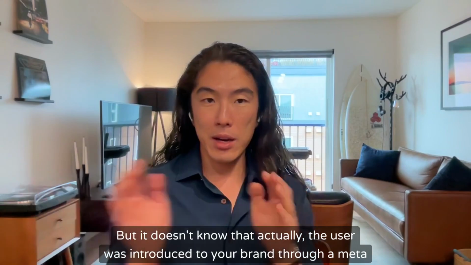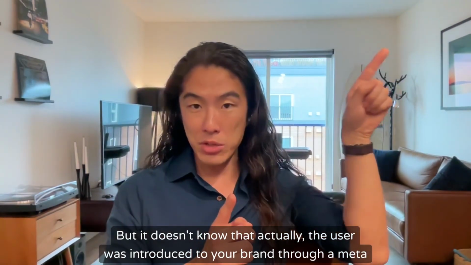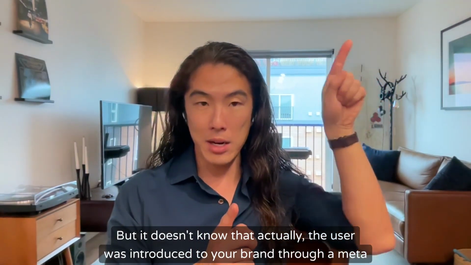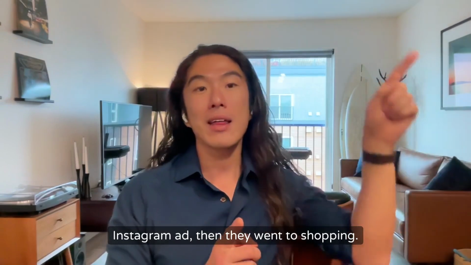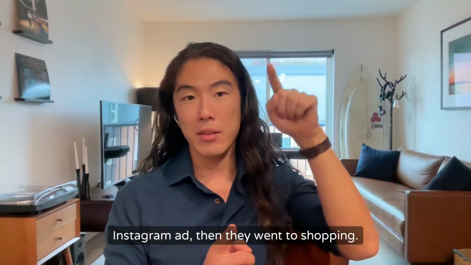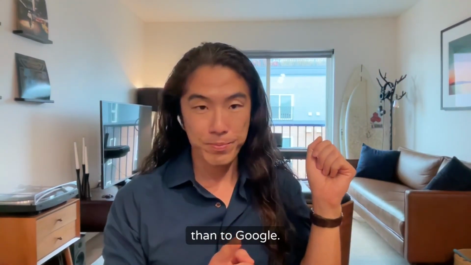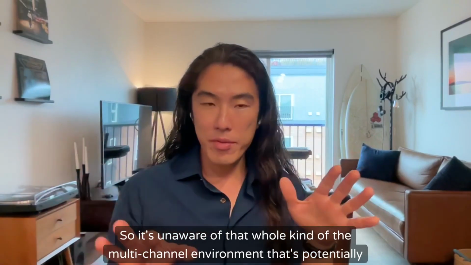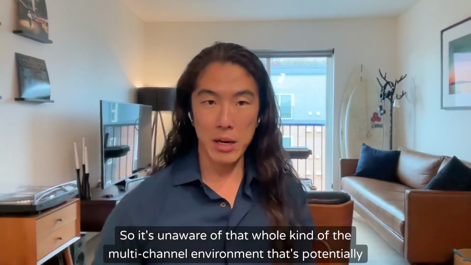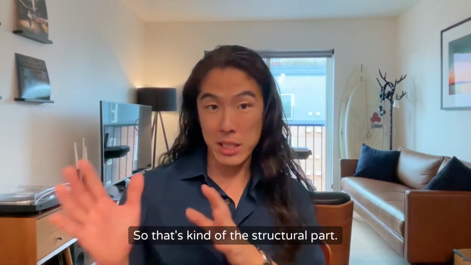But it doesn't know that, oh, actually the user was introduced to your brand through a Meta Instagram ad. Then they went to shopping, then to Google. So it's unaware of that whole multi-channel environment that's potentially happening. So that's the structural part.